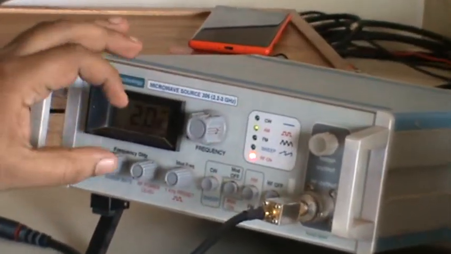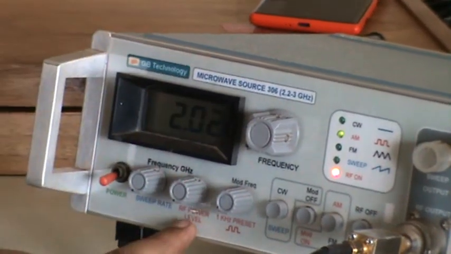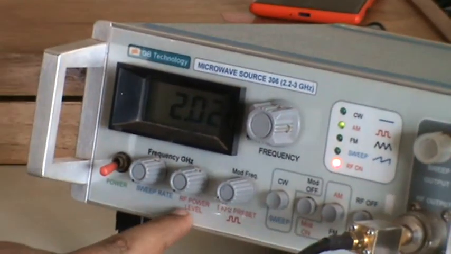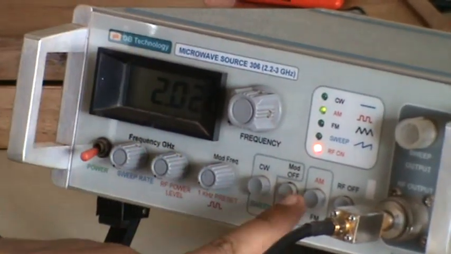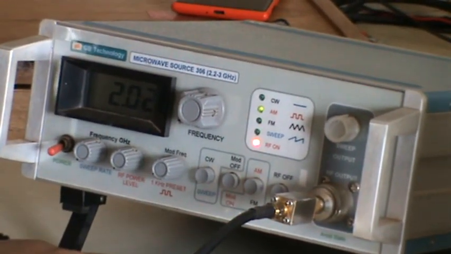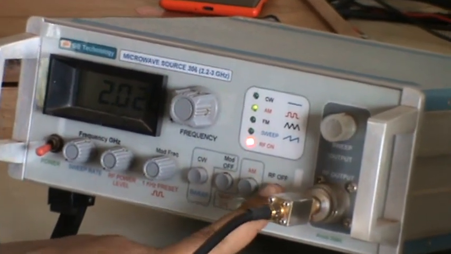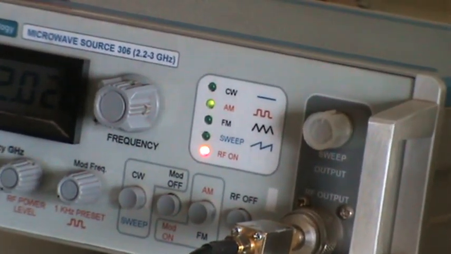First, the RF power level knob should always be at the minimum position, and I can choose either amplitude modulation or frequency modulation, and RF should be on. This is the basic requirement for switching on the microwave source.